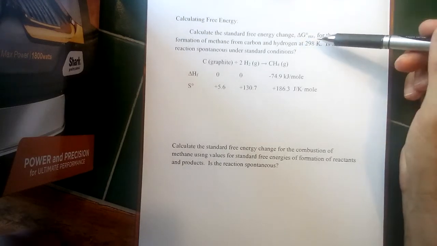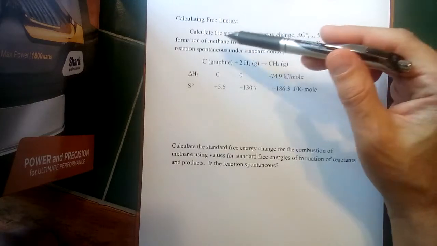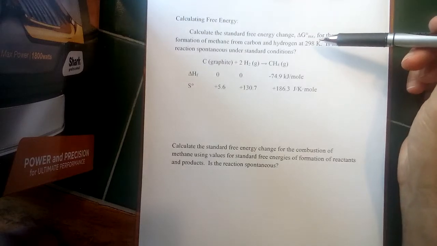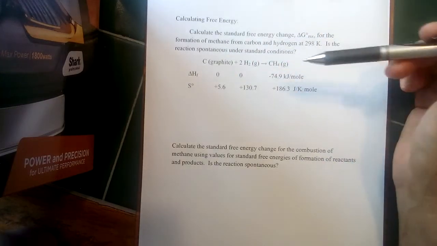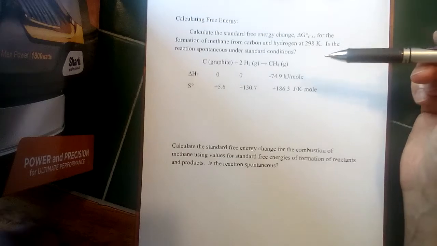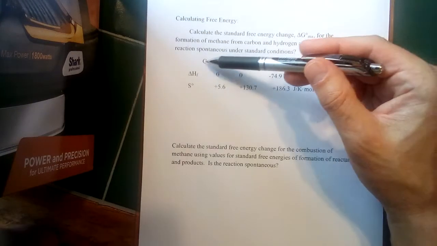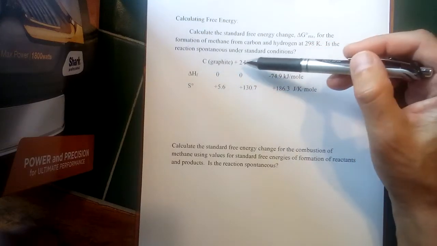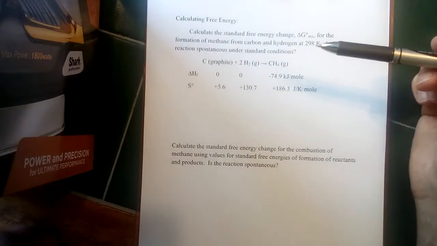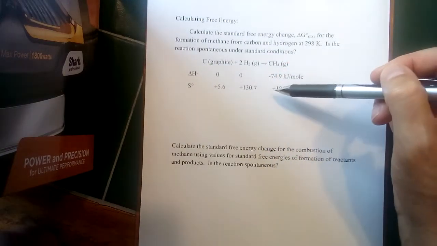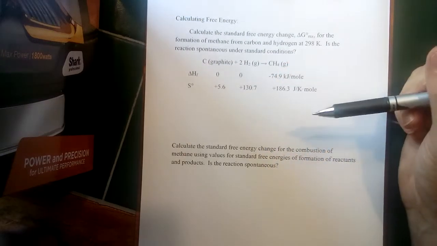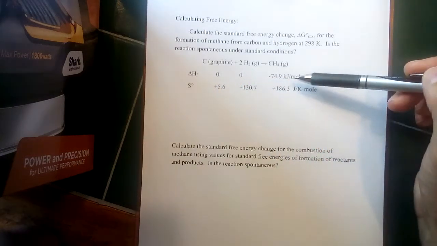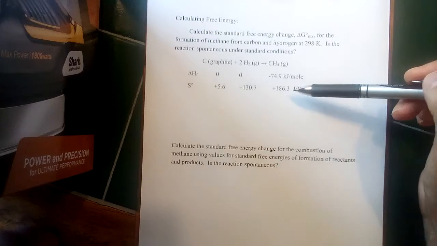So we want to calculate the delta change for the reaction, delta G for the reaction, for the formation of methane from carbon and hydrogen at 298 Kelvin, and then determine from that value if the reaction is spontaneous under standard conditions. So we've got our reaction here, graphite, which would be a solid, reacting with hydrogen to make methane. Now what I've put in here are some of the data from the textbook that correspond to the enthalpies of formation for the components and the standard entropies for the components.